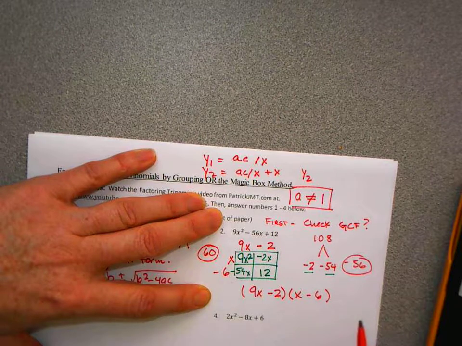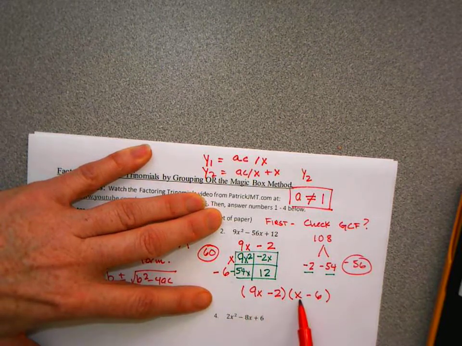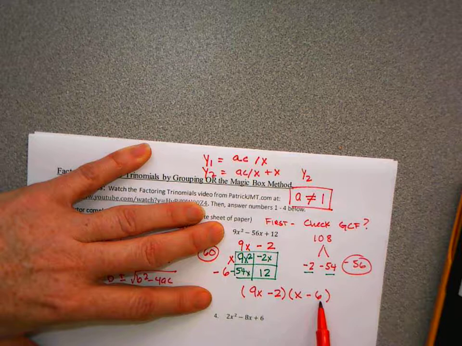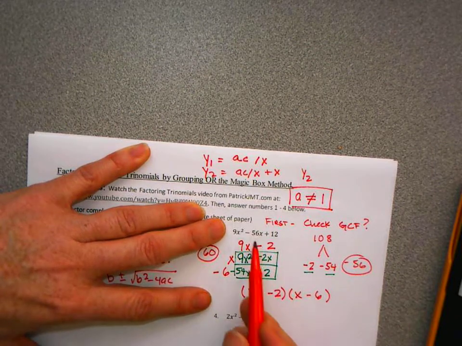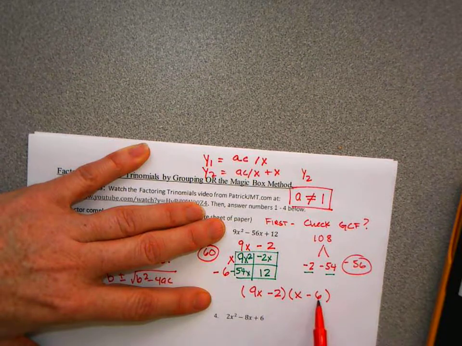And if we wanted to check ourselves, we could FOIL it. 9 times x is 9x squared. 9 times negative 6 is negative 54x plus negative 2x is negative 56. Negative 2 times negative 6 is positive 12.